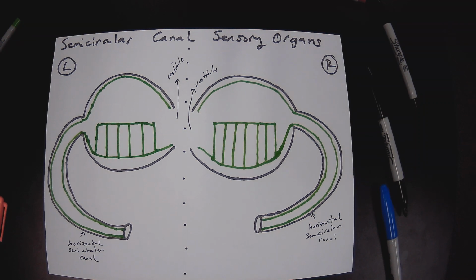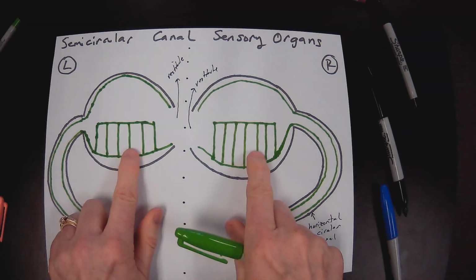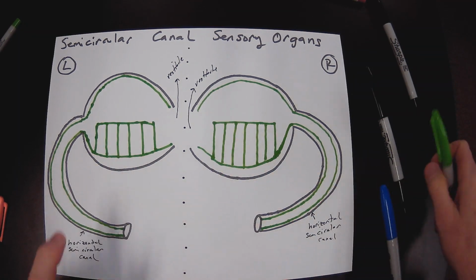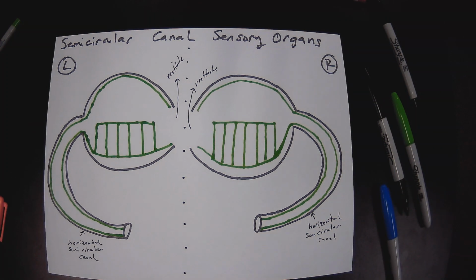Okay. So, we just made an extension. And the only thing we've added so far are these cells that are coming off the membranous labyrinth in each of the semicircular canals.